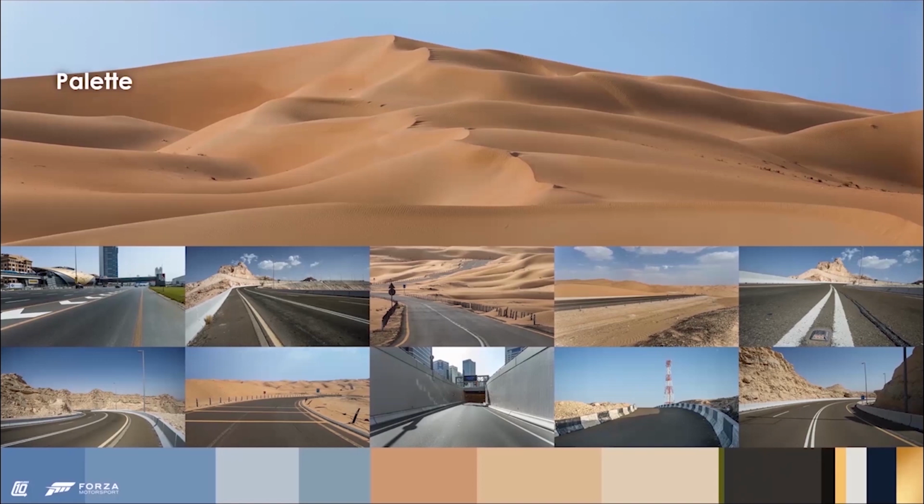So we really struggled here. But what we really found was there was a mood and atmosphere to this that we wanted to capture, this sense of heat, this sense of intensity. And the way we wanted to capture that is through this palette.